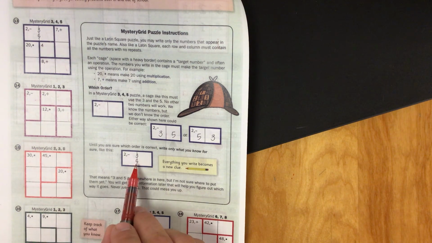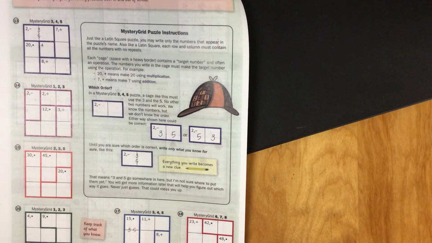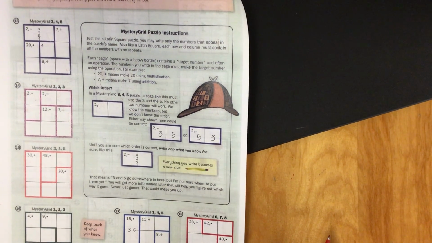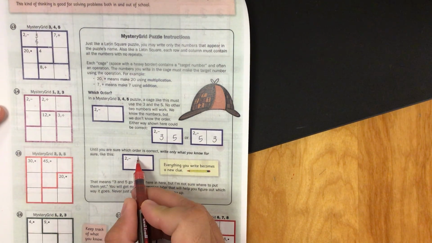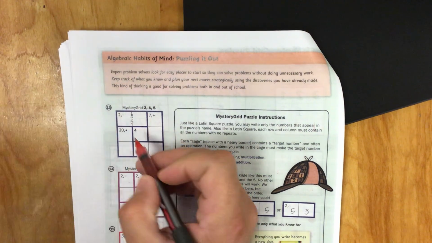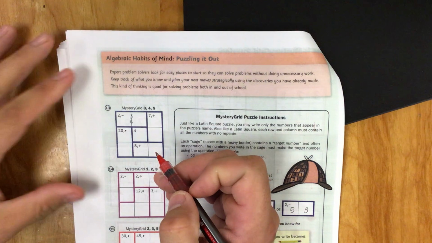So it can be 3, 5 or 5, 3. It doesn't matter. You would think it would have to be 5, 3, but apparently the order doesn't matter when you subtract. It just means they are 2 apart. So it's saying I know that the 3 and the 5 go in there. I just don't know the order. So if you look at the first one, they have a 3 and 5 there because they differ by 2.